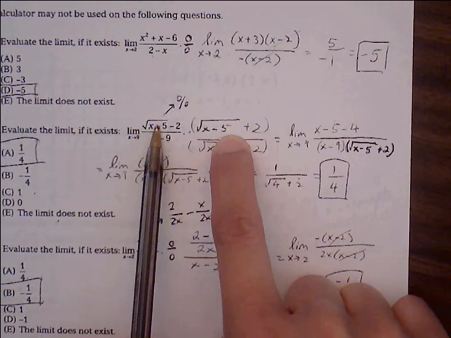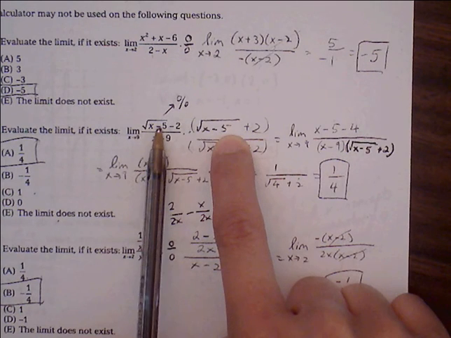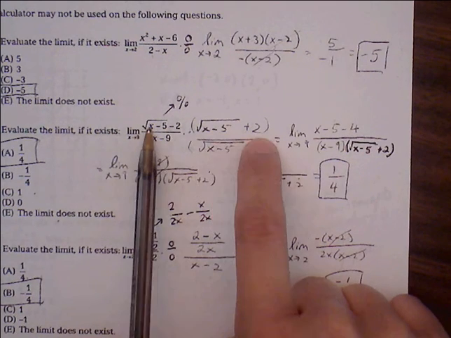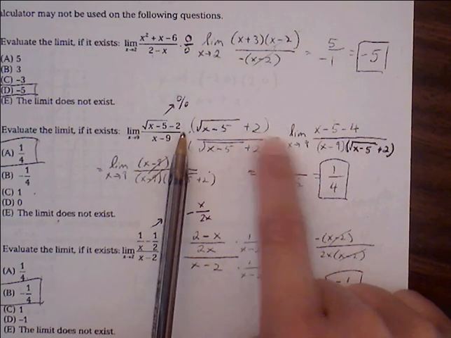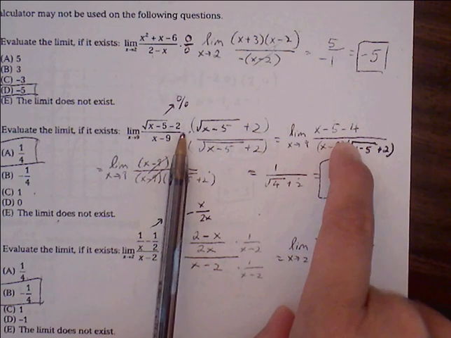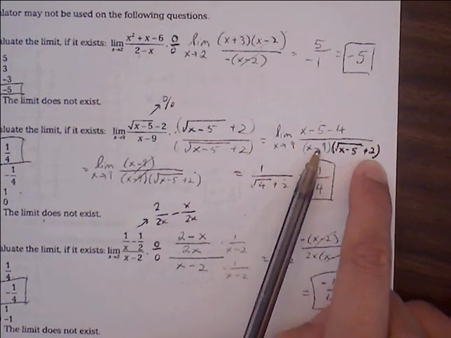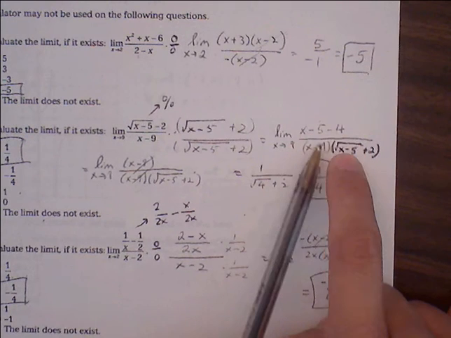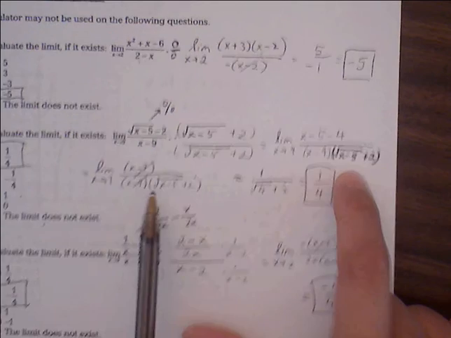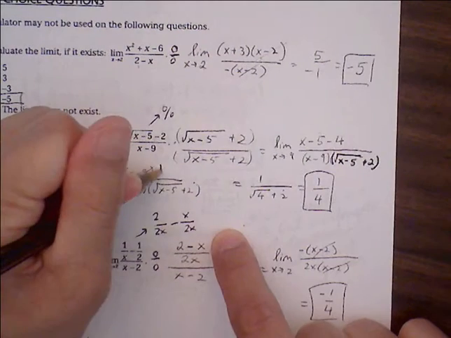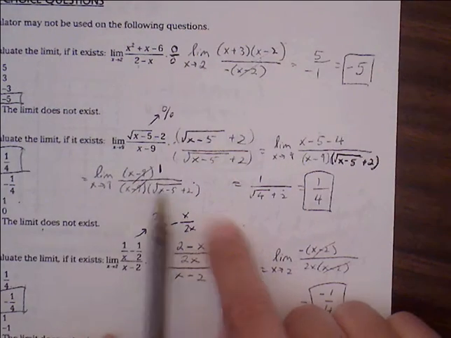So if we expand this out, the first terms give us x minus 5. The inside and outer terms will cancel out. And then negative 2 times positive 2 is negative 4. We get x minus 9. X minus 9 will cancel out with the expression in the denominator. We're left with 1 over the square root of x minus 5 plus 2.